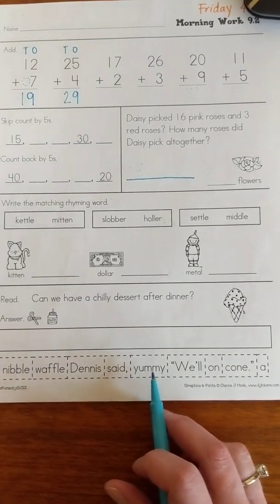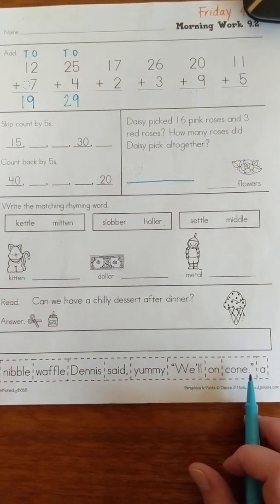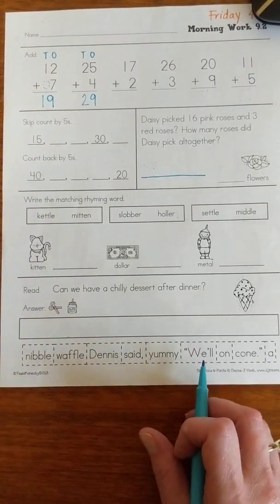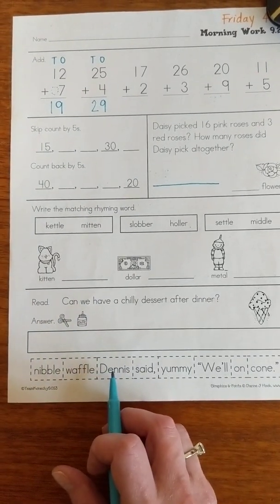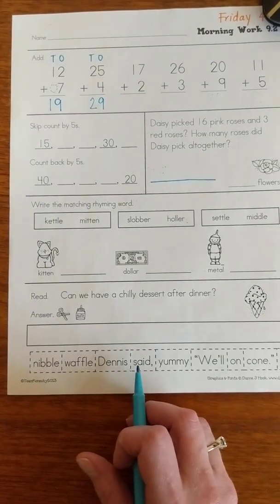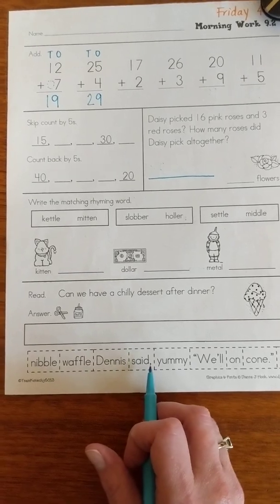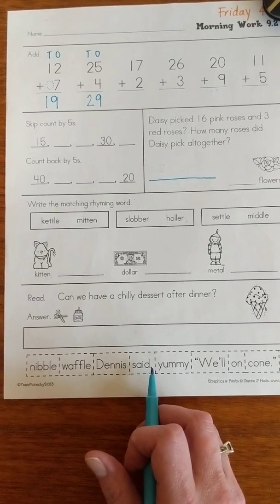Said, yummy, wheel, on, cone with a period. Well, I see wheel has it, but I also see Dennis, which is a name. But I see after said, I see a comma, not a period. So I know that said can't come at the end.